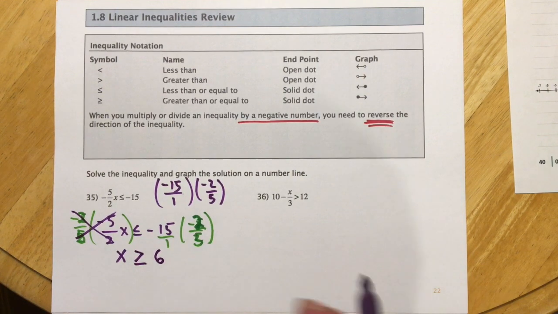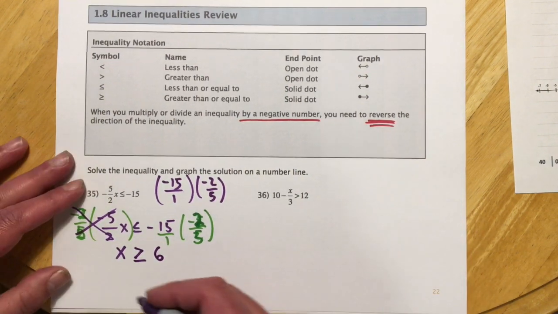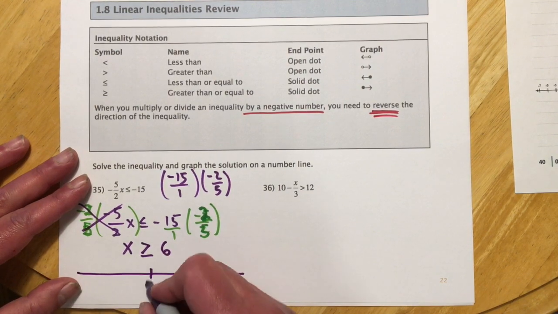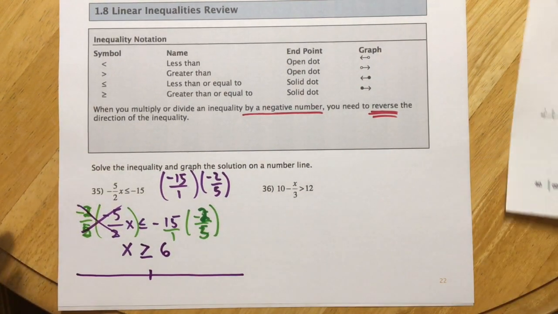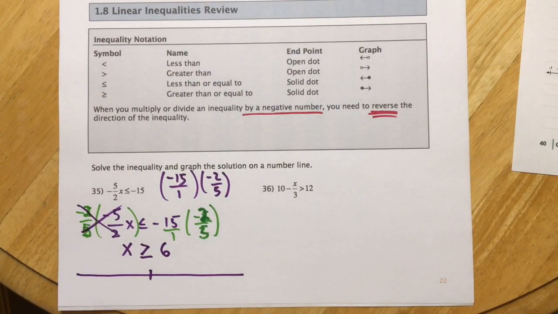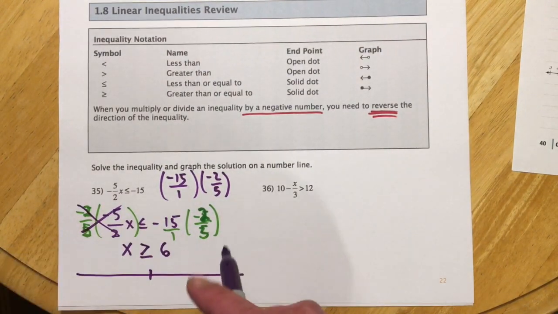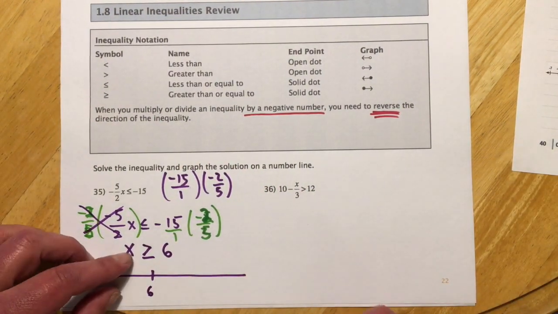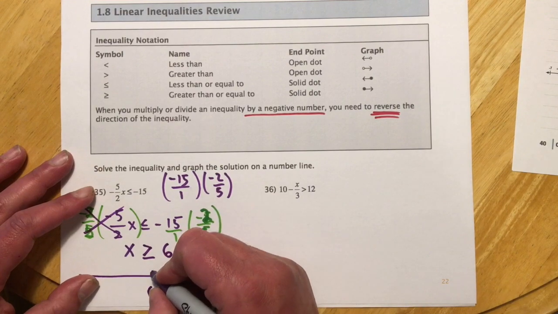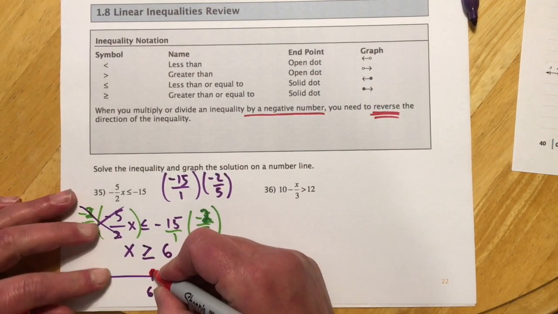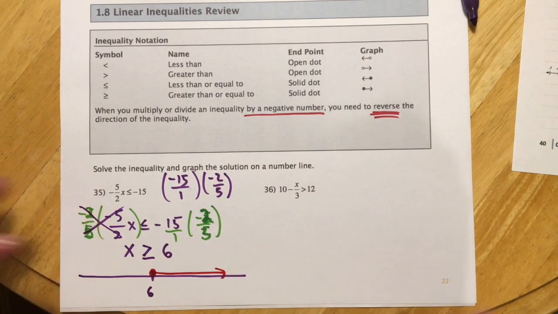I think on the tests I usually do a number line on there for you. If I didn't, this is as much as I'm looking for. You can declare something to be 6. I may have one like this on there that's already kind of set up. If I don't, you don't have to draw out to 6. You can just call that middle part 6, and then x is greater than or equal to 6, so we're going to use a solid dot, and heading forever that way.